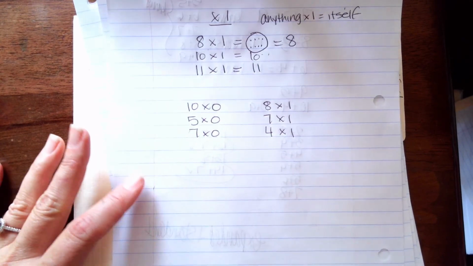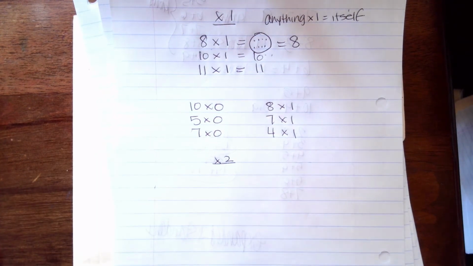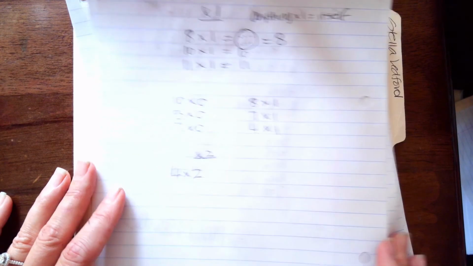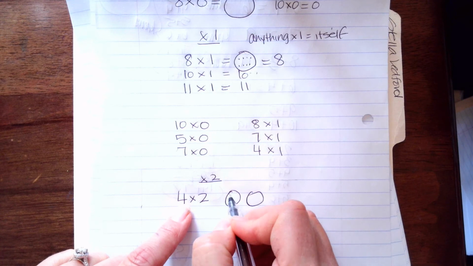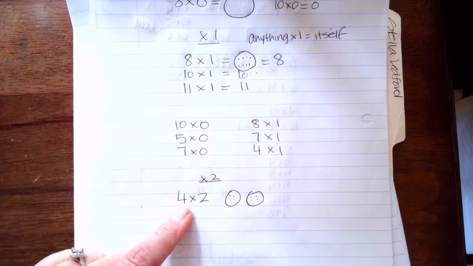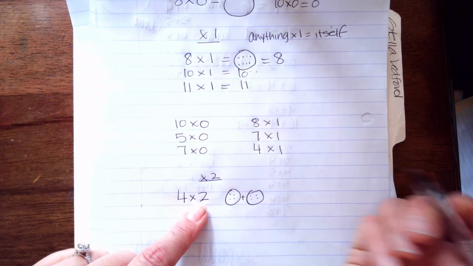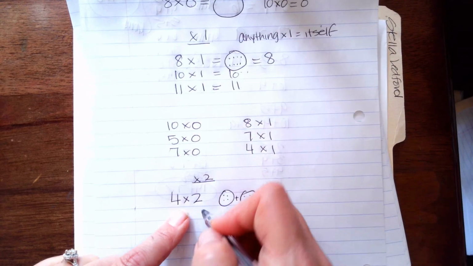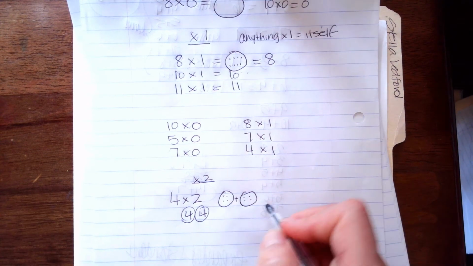The next strategy is times 2. So times 2 means you have two groups of something. So 4 times 2 means you have 2 groups, and each one of the groups has 4 marbles in it. How many marbles do you have? It's the same as 4 plus 4. So we could see it as the same exact thing. It basically means 2 groups of 4, which is 8.